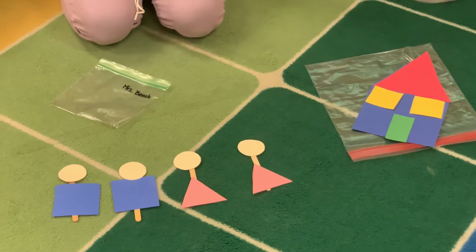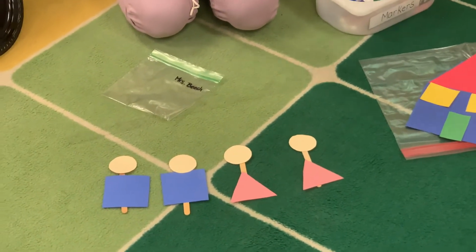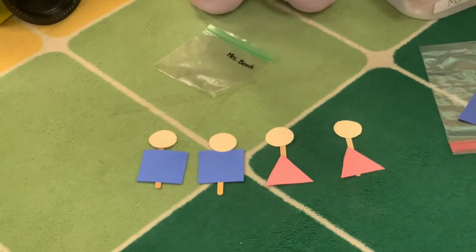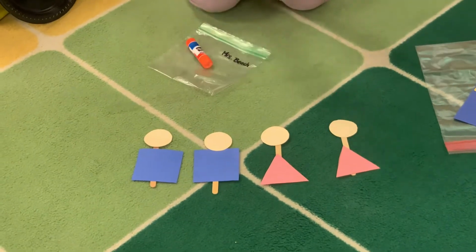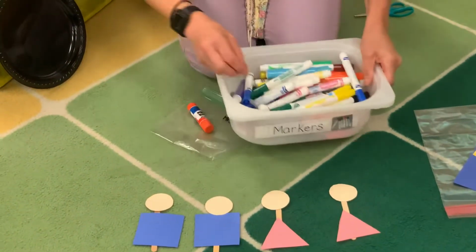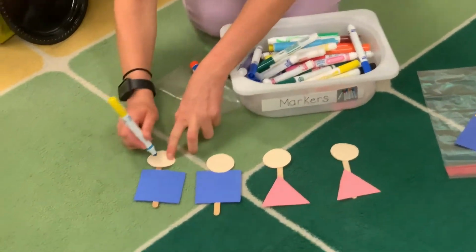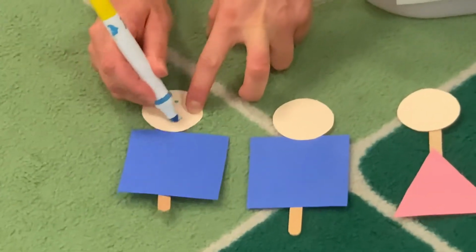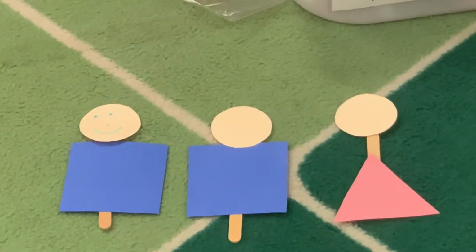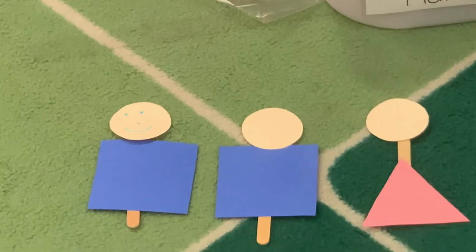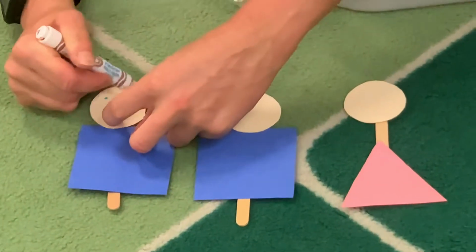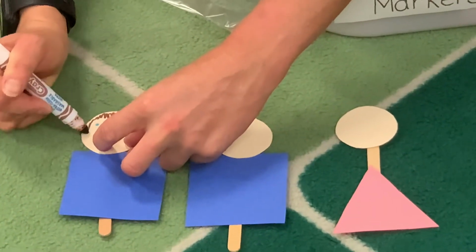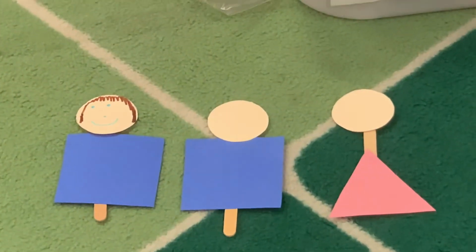And then what you're going to do is get your glue and glue all the pieces together, and then some markers, and you can make some eyes. You can make a nose. You can make a mouth. You can even put on your hair, kind of like what we did with our other activity. We put on our facial features, okay? And you're going to do that for all of your family.